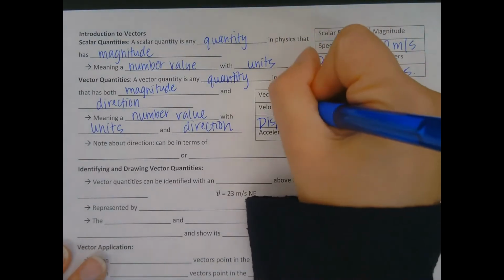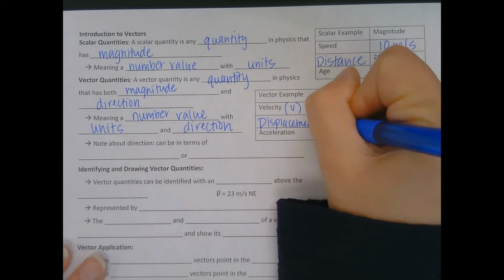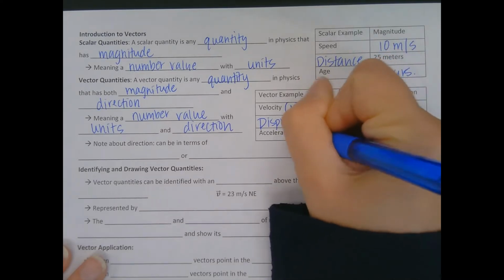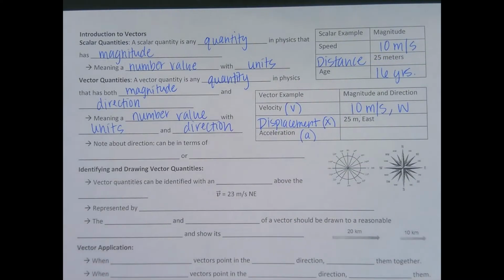Real quick, I'm going to put the v in parentheses and x in parentheses, and acceleration is a in parentheses, because those are our one-letter symbols for velocity, displacement, and acceleration. Okay, acceleration.